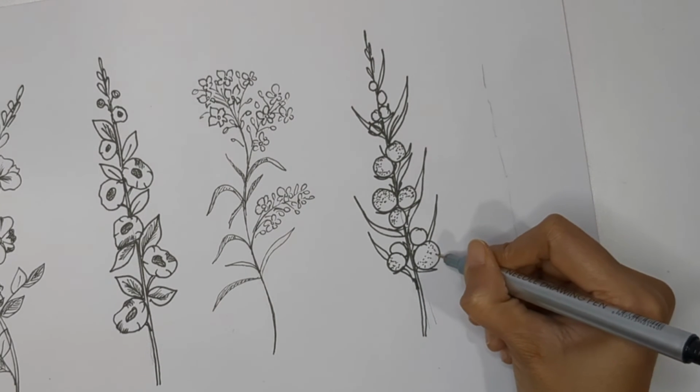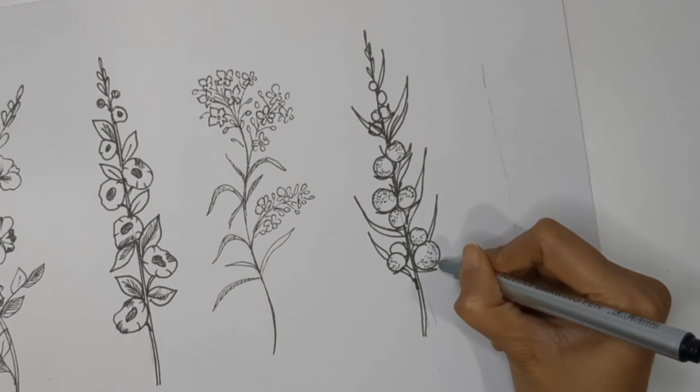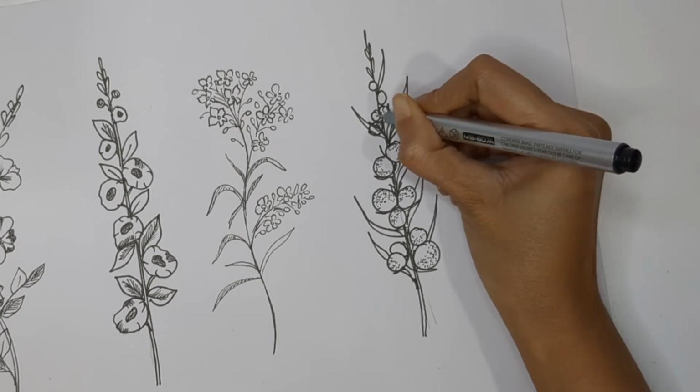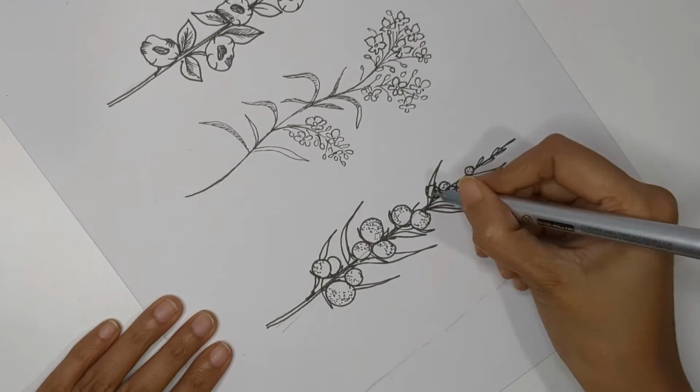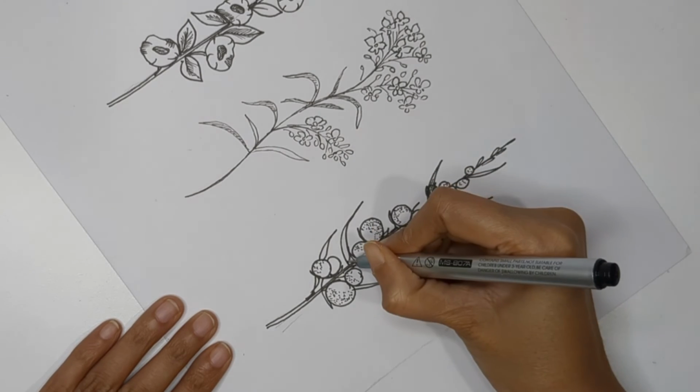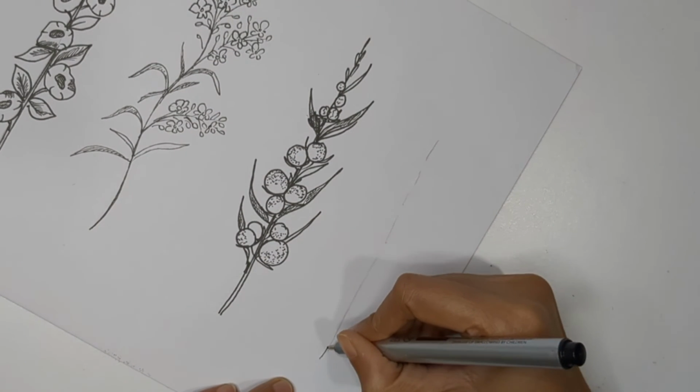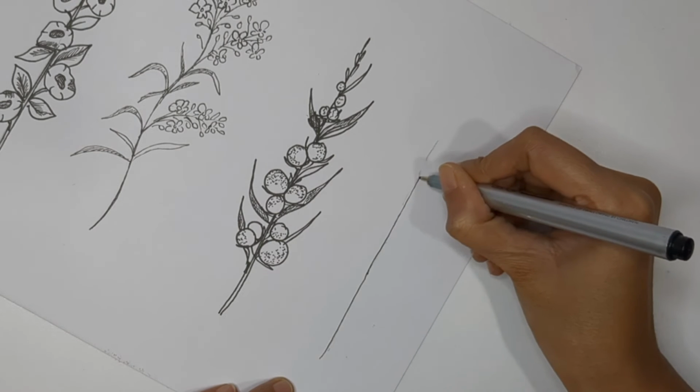If you want, you can do some extra shading and detailing around the leaves as well. And likewise you can create different compositions based on different varieties of flowers and leaves. Now let's concentrate on the last one.